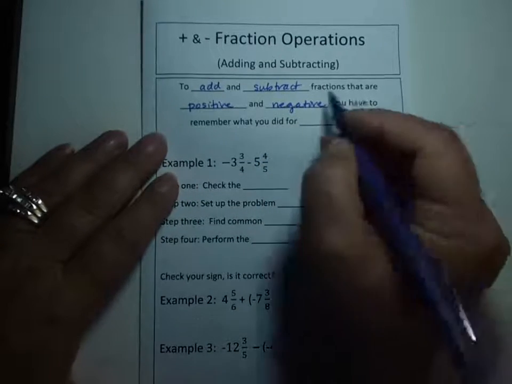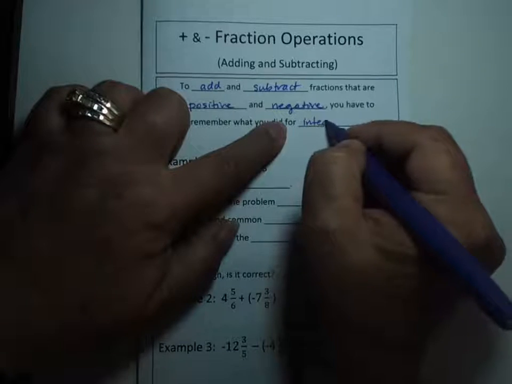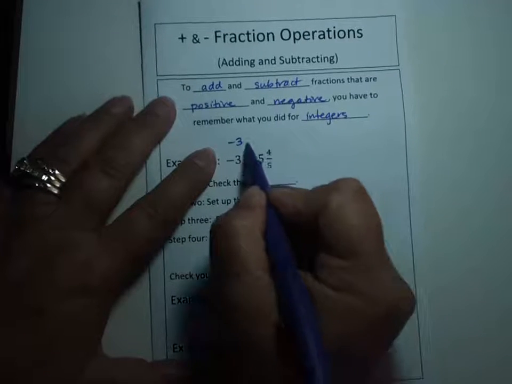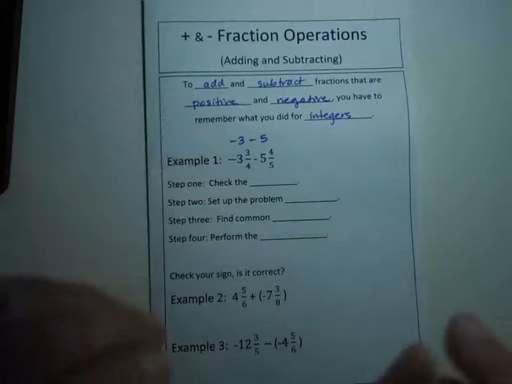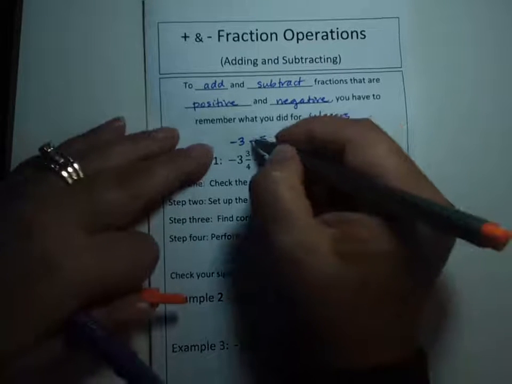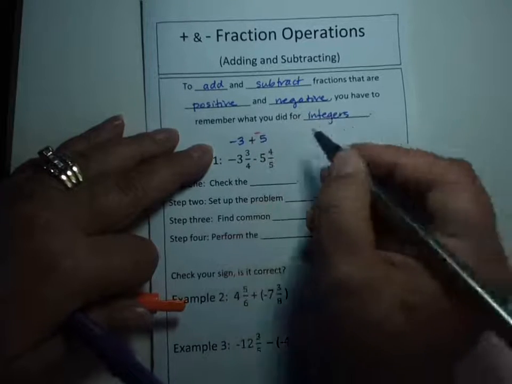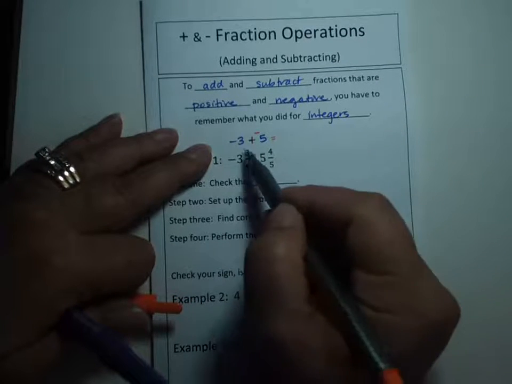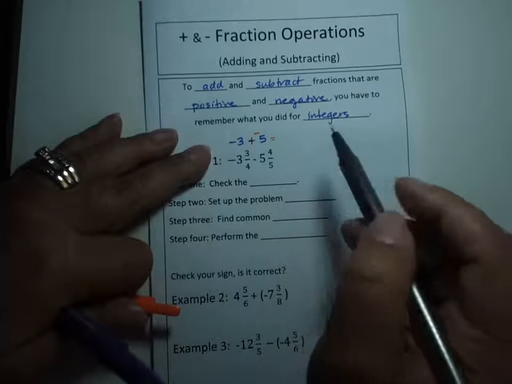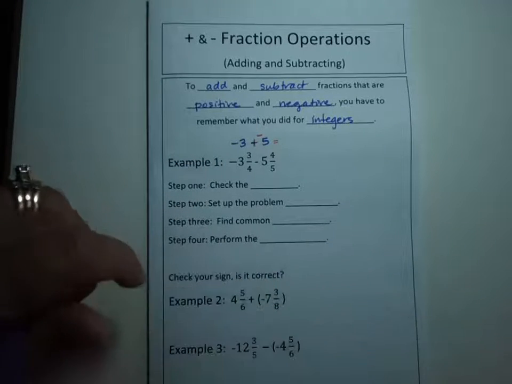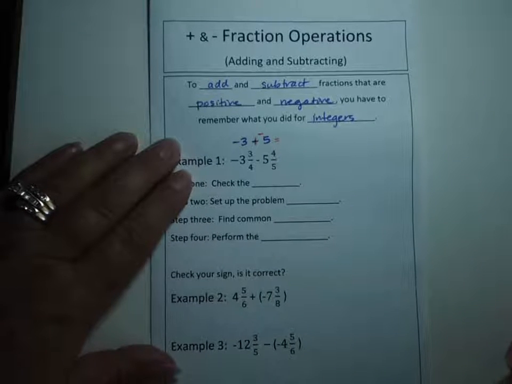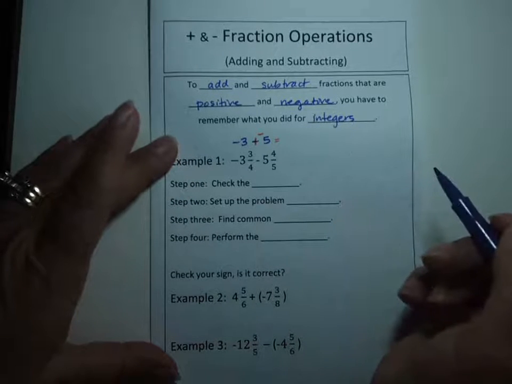you have to remember what you did for integers. For example, this would be like negative 3 minus 5. So what did you do for integers? Well, you didn't subtract. You added the opposite. So you would get something in the range of negative 8 or negative 9 or negative 10 as this answer right here. Okay, so basically we're going to take two negatives, and when that happens we have to add them together.